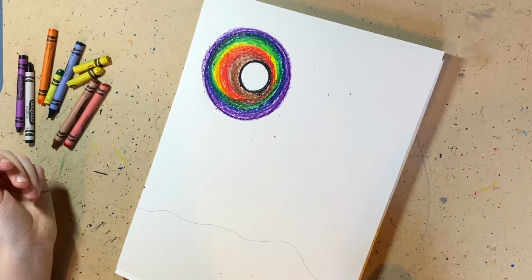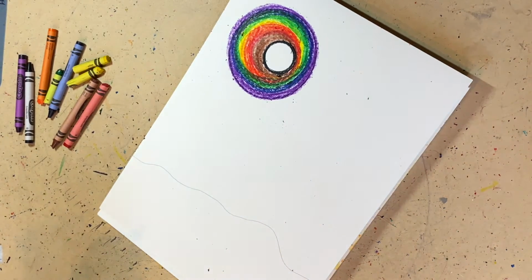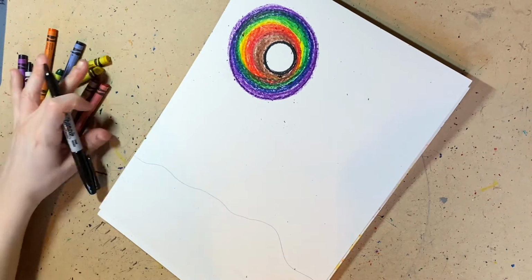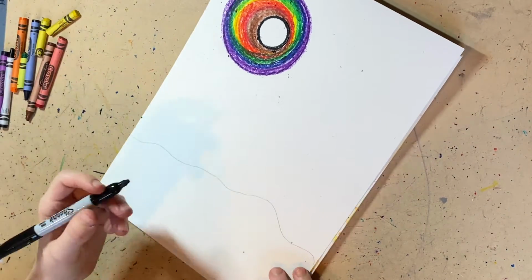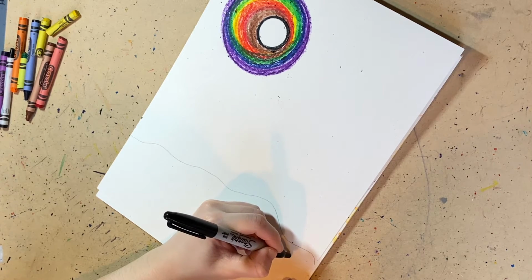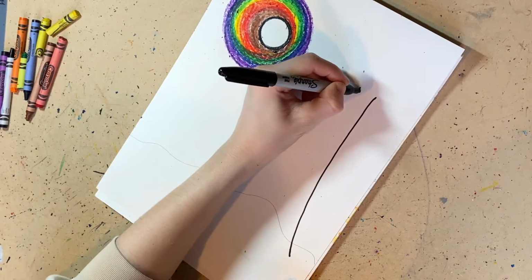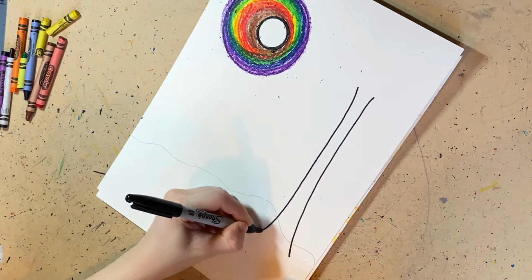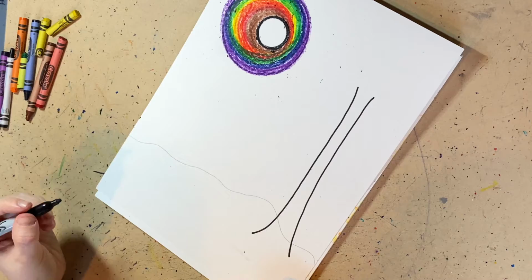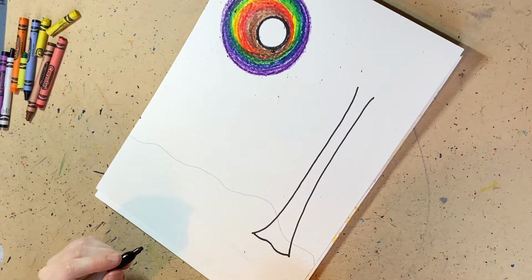So now we're going to create the tree. Now you're going to use a pencil. I'm not, it's better for me not to use a pencil when I draw my tree. You're going to use a pencil. To start the bottom, we're going to draw 2 curved lines. And now at the bottom, we're going to make a wavy line.